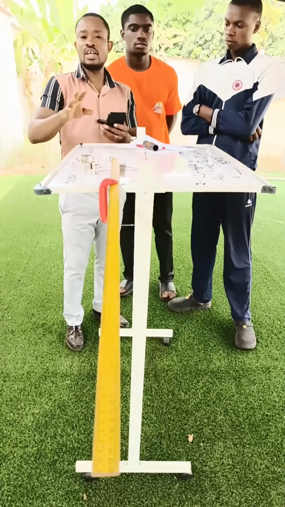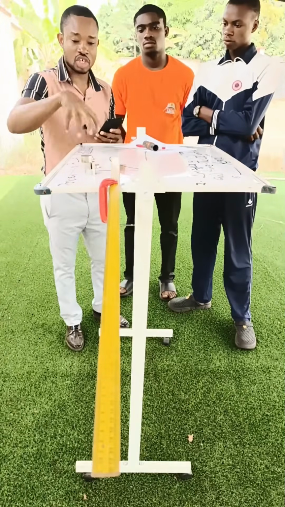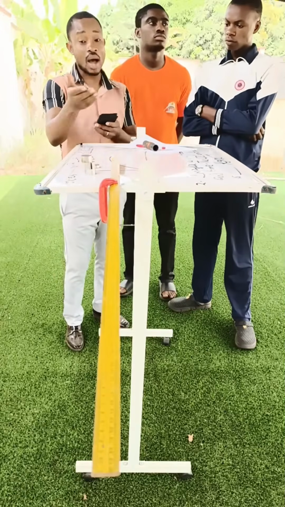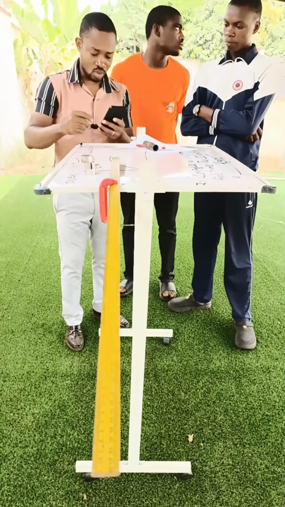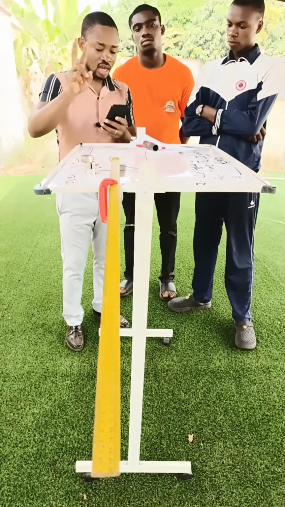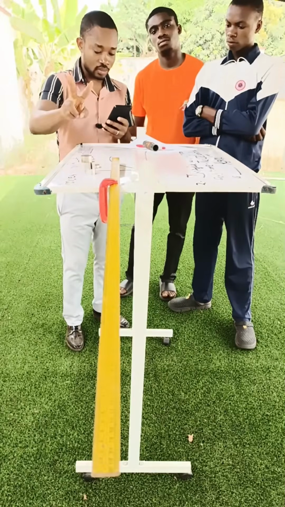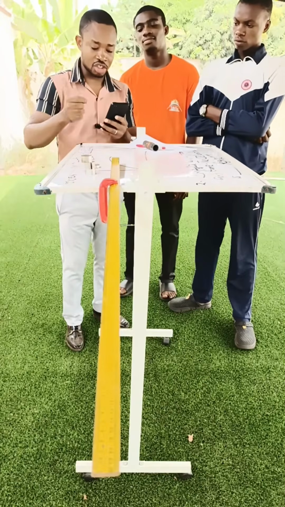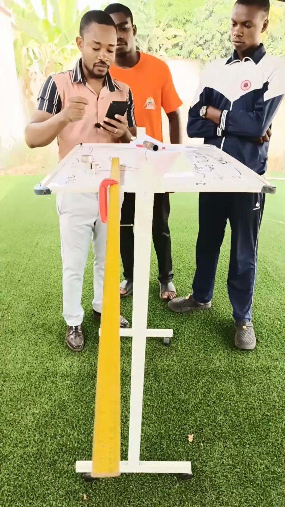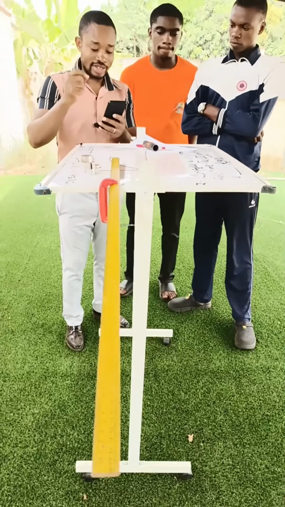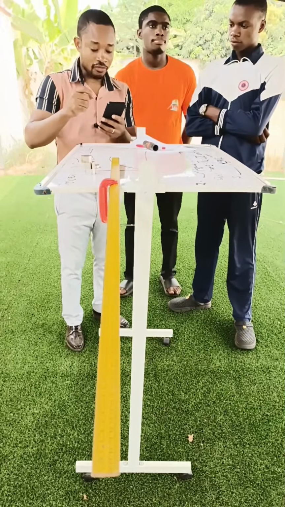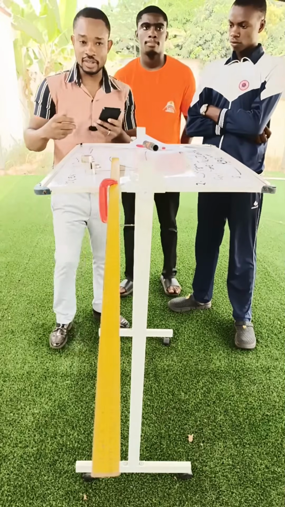We actually have Oscillating Loaded Cantilever 1. On this channel, we've done work on it already. The principle from there also applies a bit to this particular one, but just take note that this is Oscillating Loaded Cantilever 2. What is our aim? Our aim is to determine the relationship between the period of oscillation of an oscillating cantilever and the weight of the said cantilever.